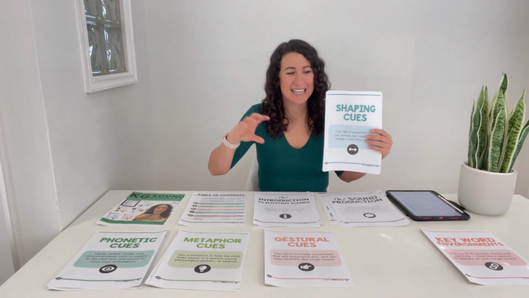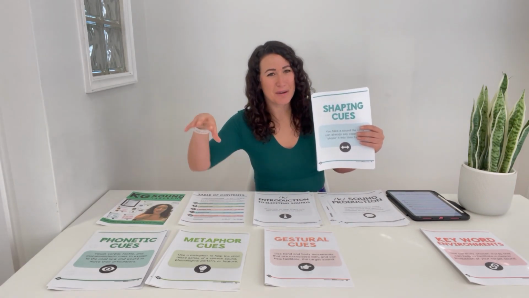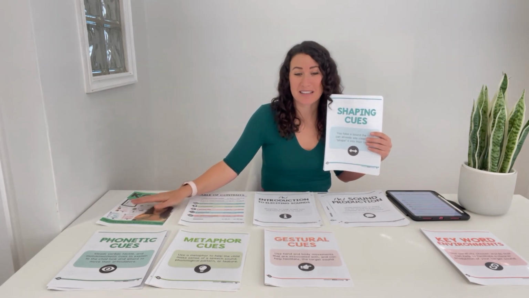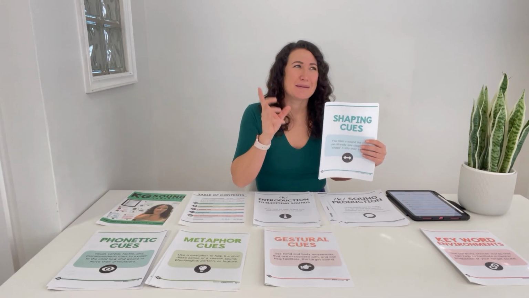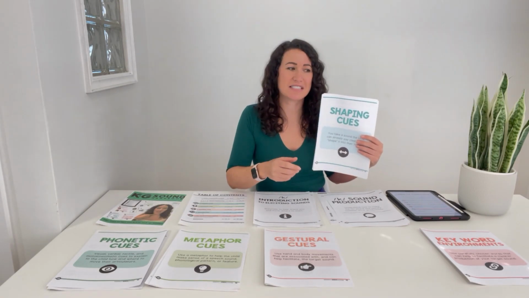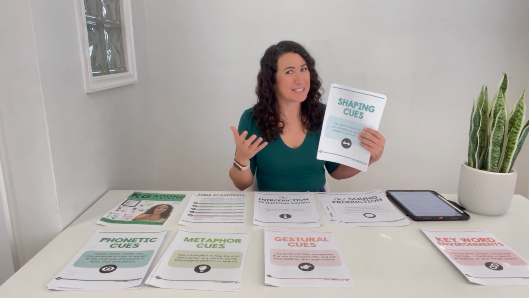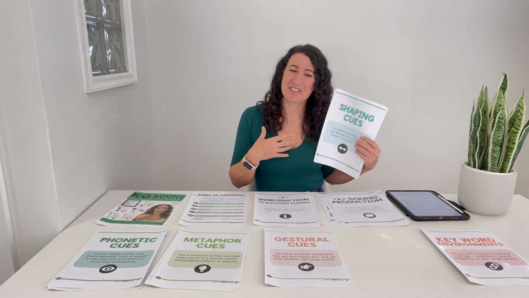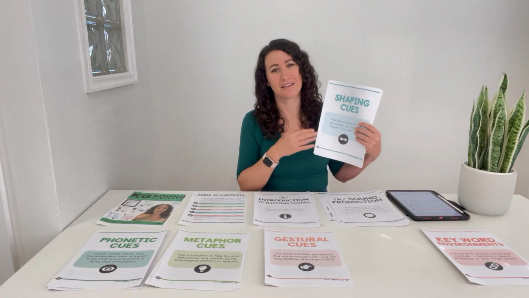Our next chapter is called Shaping Cues. This is where we take a sound that the child can already do, and we turn it into our sound, which is this one. And this is really helpful because sometimes when your child knows you're going to ask them to say the K sound, and it is a hard sound to elicit sometimes, I'm sure that you've seen that children can get defeated.